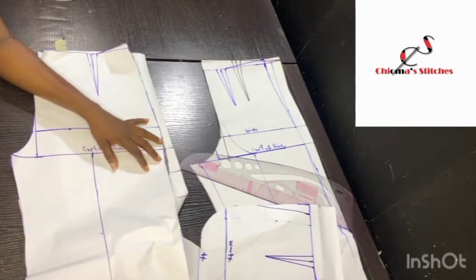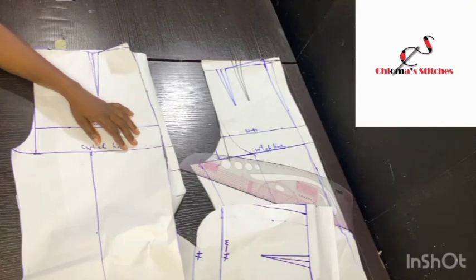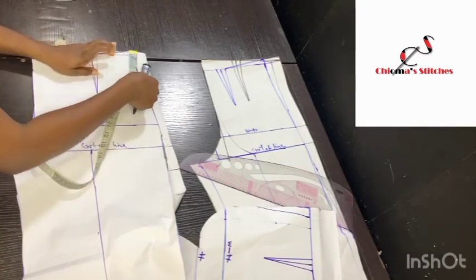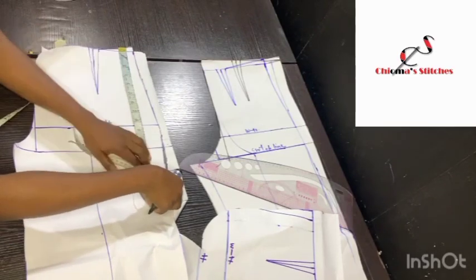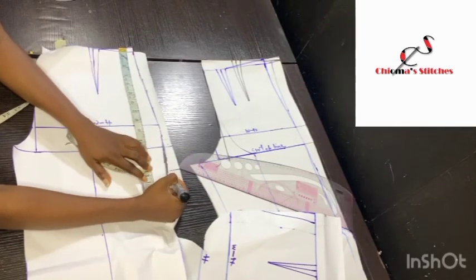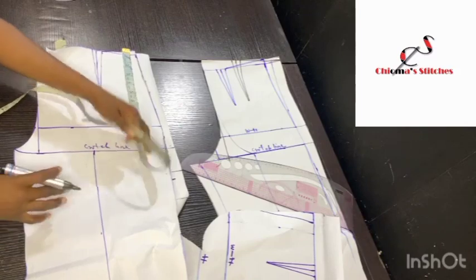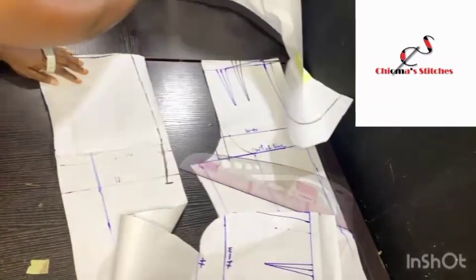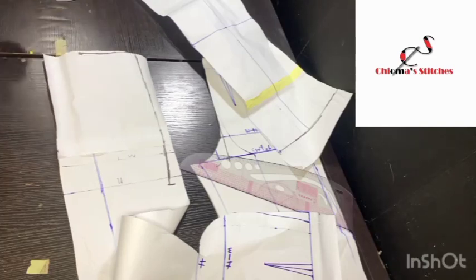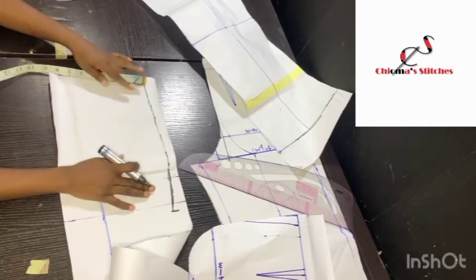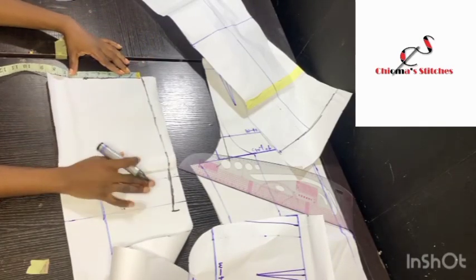So this is already very long, as you can see. So all the way from the waist, I have 13.5 inches. So you can decide what you want with it. And then the width of this trouser is completely up to you. The width, what I have here is 5 inches.